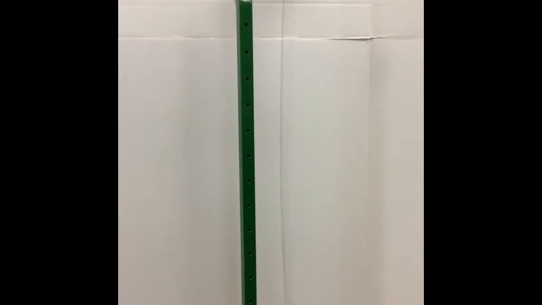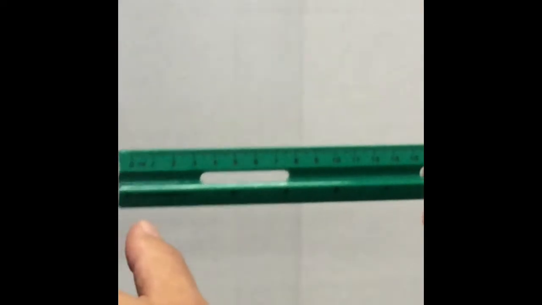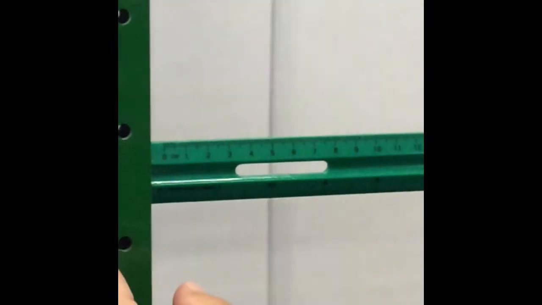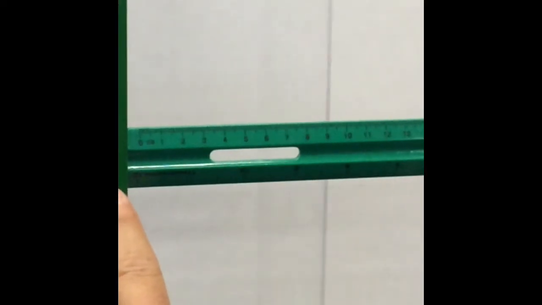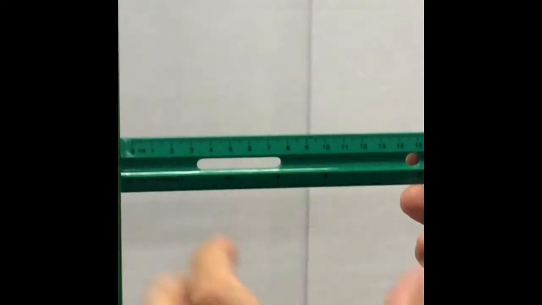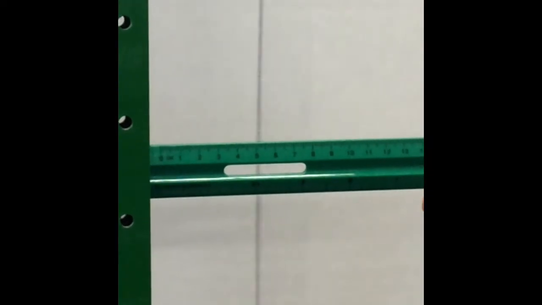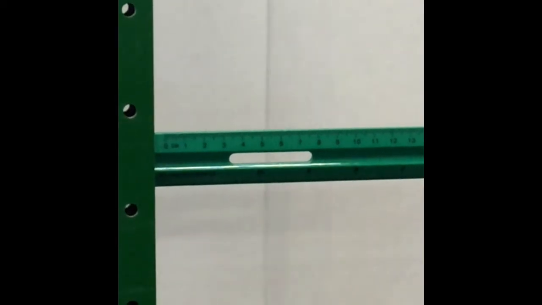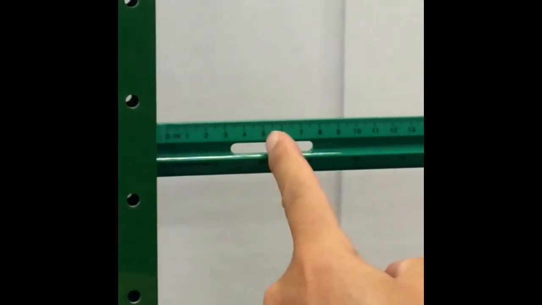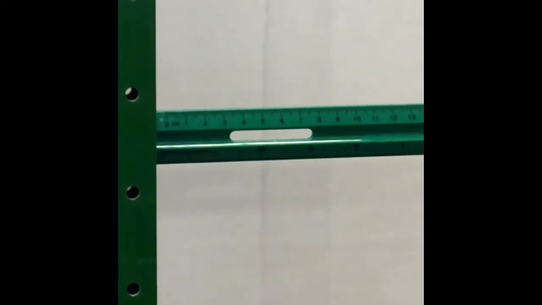So we can use our smaller ruler here, and we want to go about halfway, always using the metric side, of course, and we recommend that you hold the ruler up against the physics stand. And now you're going to try and eyeball how far the string is vibrating away from the center point. So it looks to be about 5.5 here and 9.8.